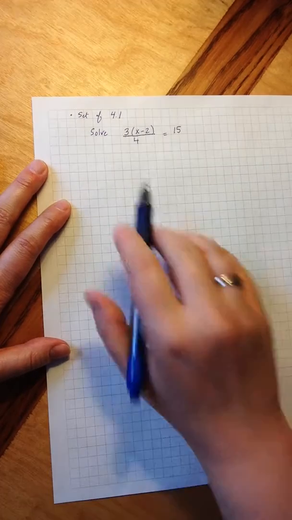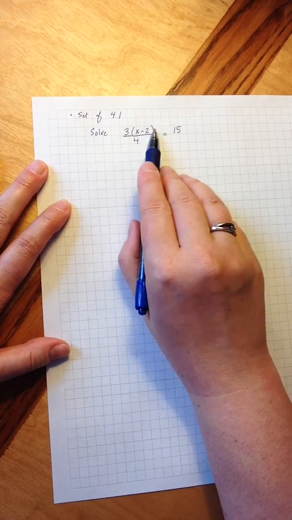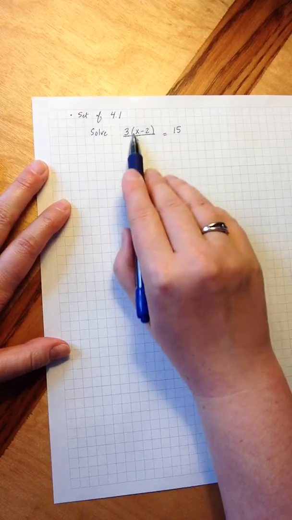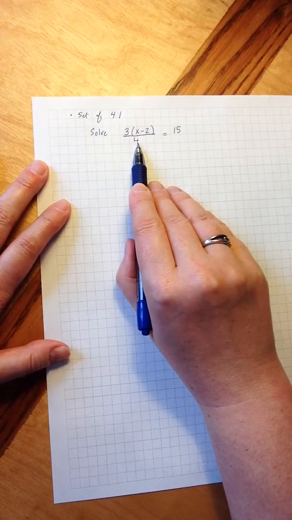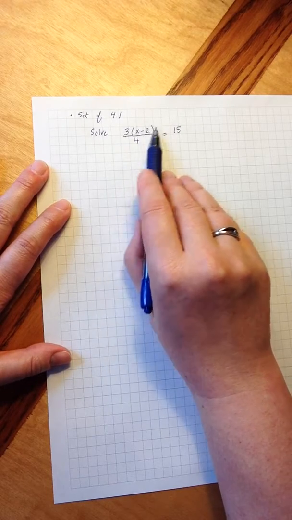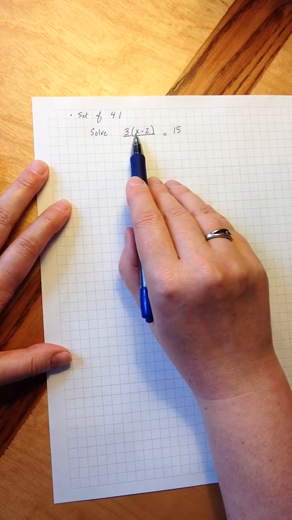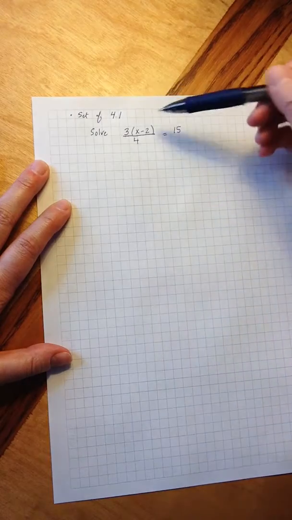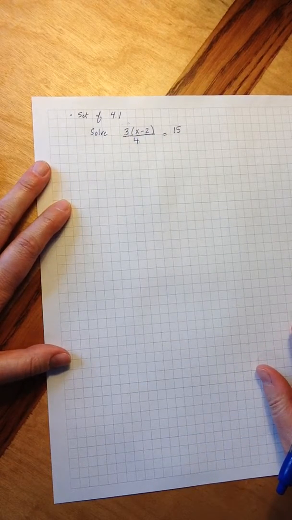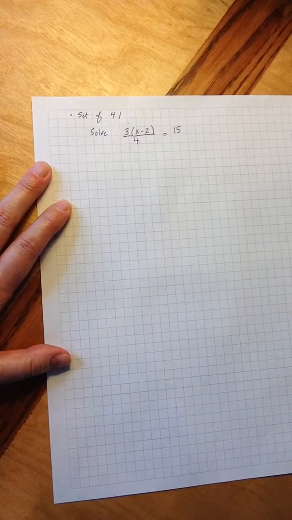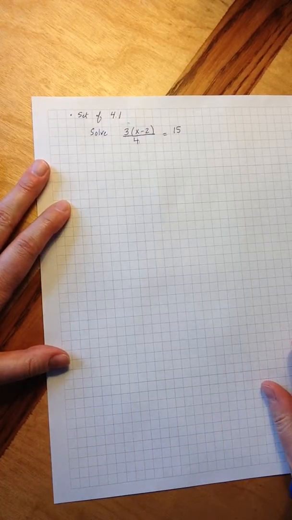We can notice that we have 3 being multiplied on the top by x minus 2. We can see that we're dividing by 4. We could also see that this problem is x minus 2 being multiplied by 3/4. So I think the approach that I'm going to take here is I'm going to multiply both sides by 4.